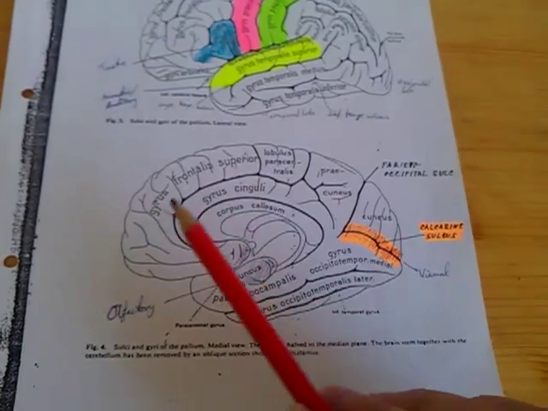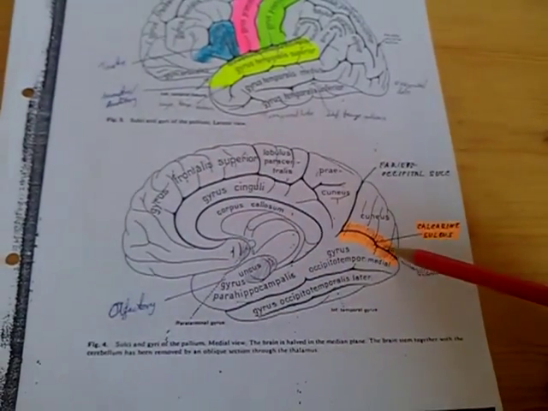You can see here is the medial surface. Here is the calcarine sulcus.